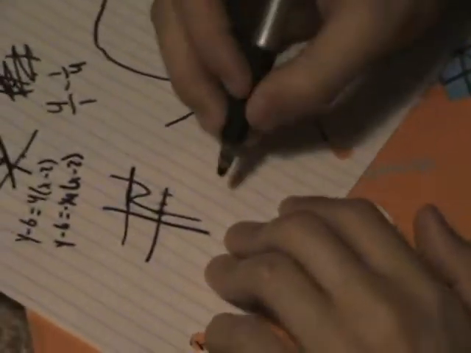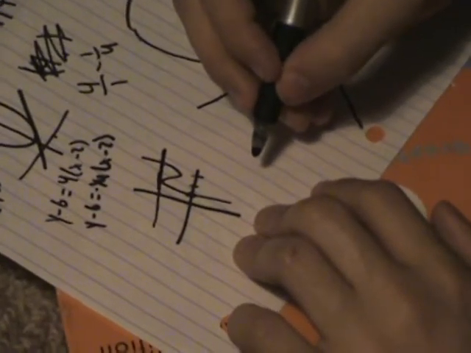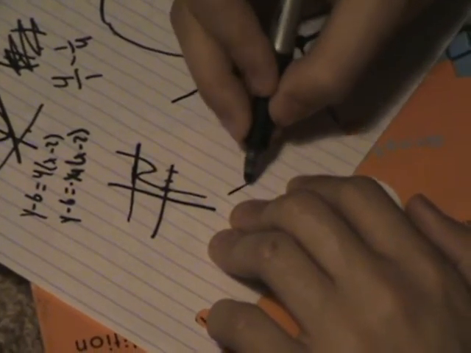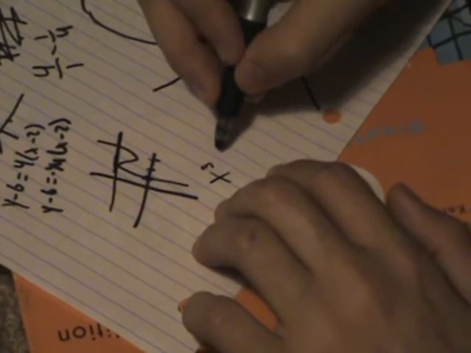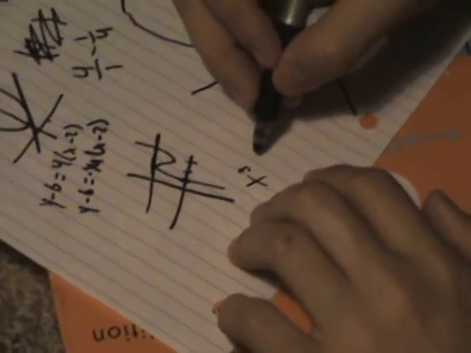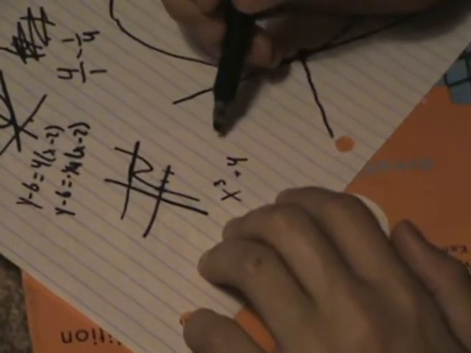What are we going to make this equation? Let's have x cubed plus 4. You know what? This is not the graph of x cubed plus 4, but it's an assumption. It's a good visual. It'd be up here, not over here. So, let's just go with that.